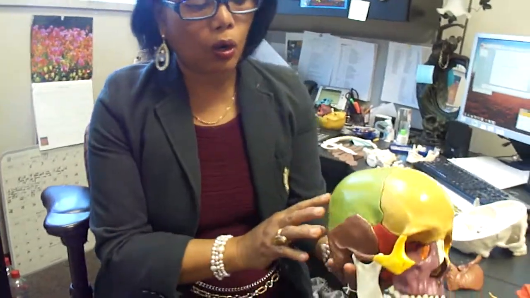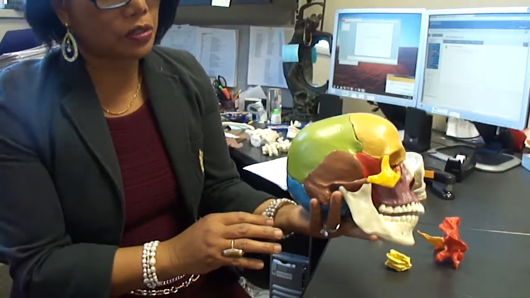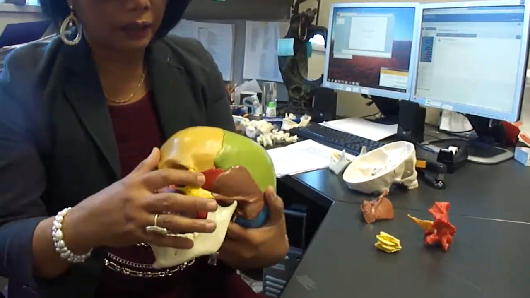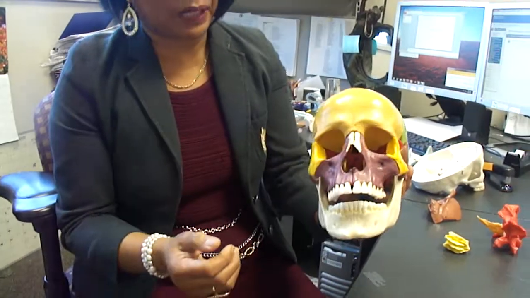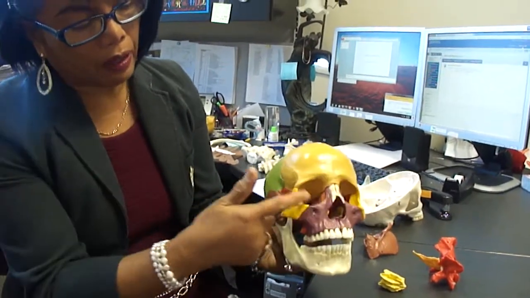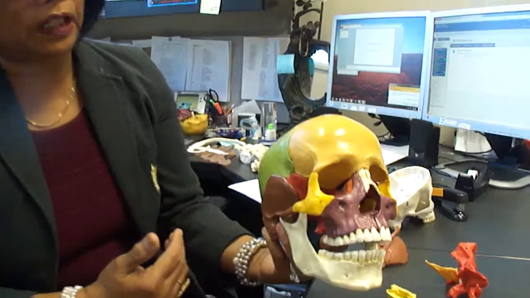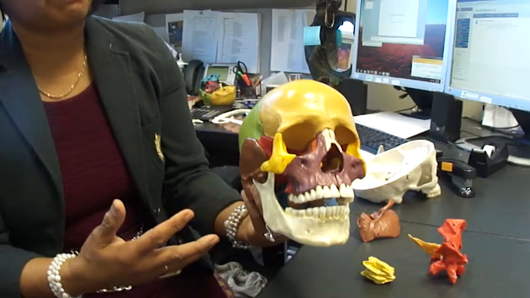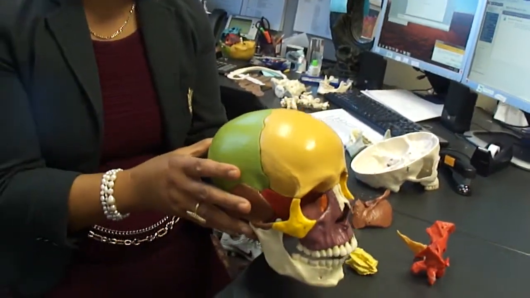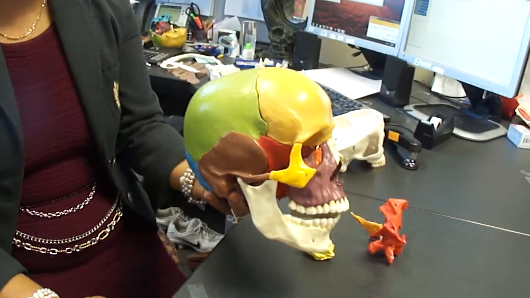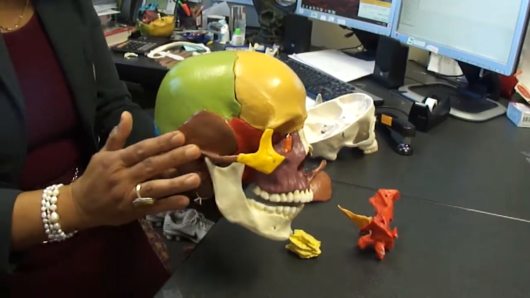Then you got the sphenoid bones, which is also your sphenoid. That's one sphenoid. It's more complicated. And then you have your ethmoid bone on here, which is another complicated bone that I will talk about in a second. At this time, I want to talk about your temporal bone, the important parts of the temporal bone.